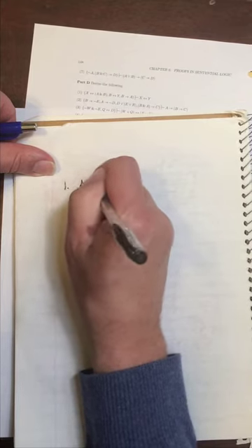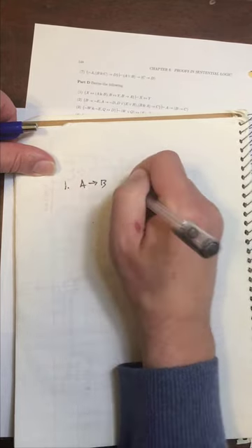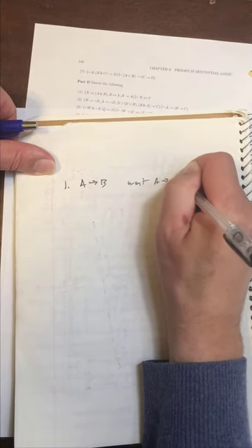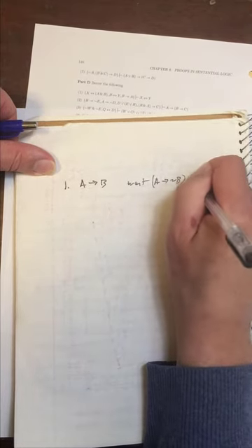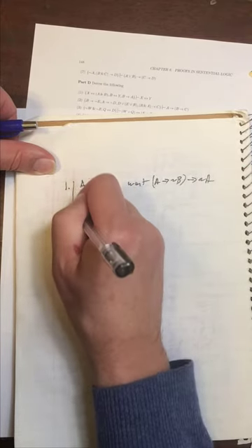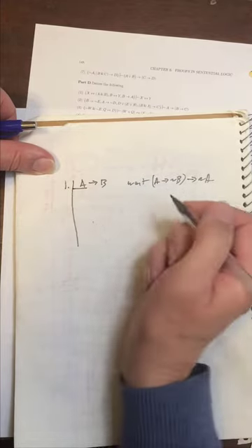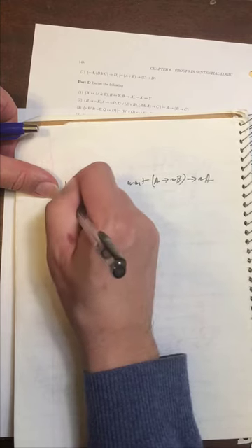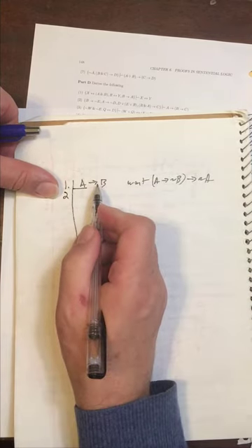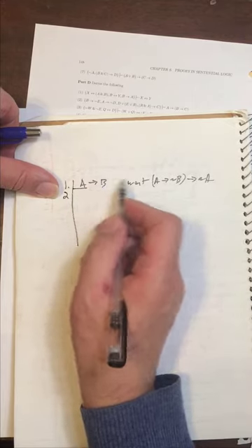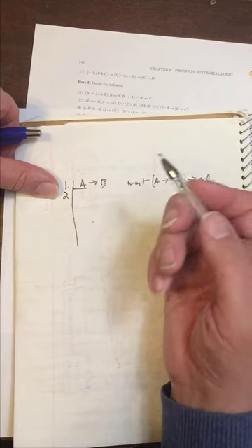1, A implies B, and you want A implies not B implies not A. So we can't do anything with our premise. So step 1 is always try direct proof first. But we don't have anything to do with our premise, so we can't do direct proof.